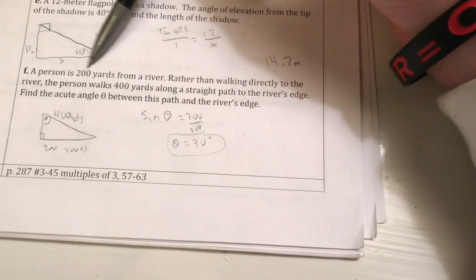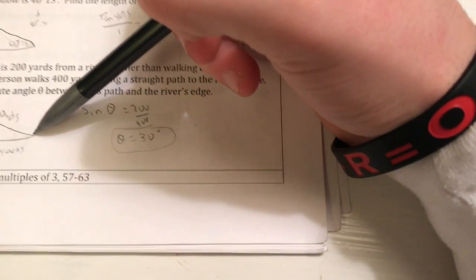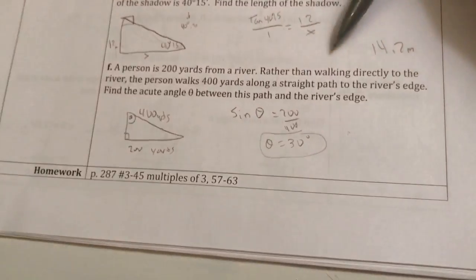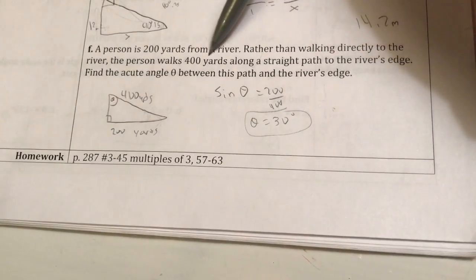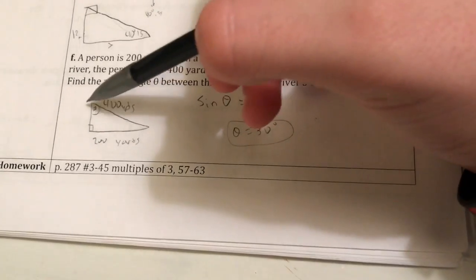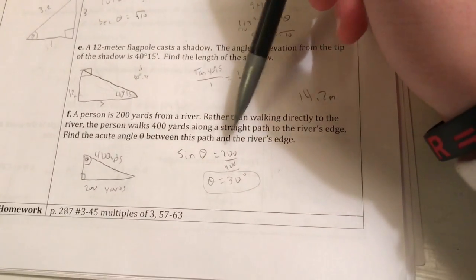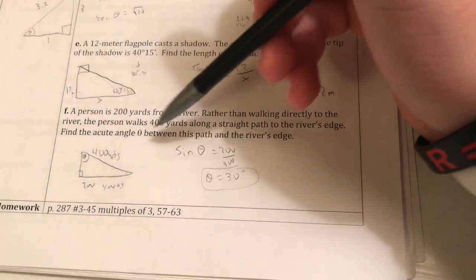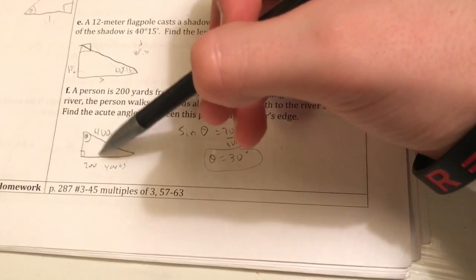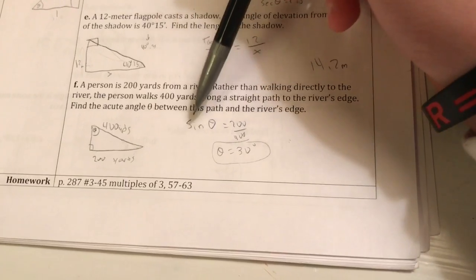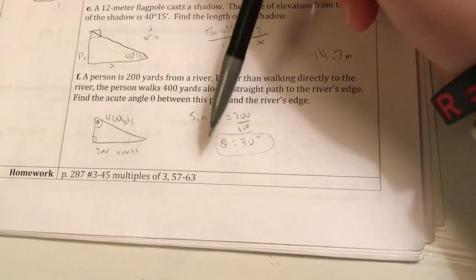So then for this one, a person is 200 yards from a river. So we're going to start right here, and then we're going to go 200 yards for our length right here. So then the person will walk 400 yards in a straight path to the river's edge, which is right here. So the person then walks 400 yards right here. So then we have to find the acute angle right here between the path and the river's edge. So we're going to use sine, and then we use 200 over 400. So then when we do this, we find that our theta would equal 30 degrees.